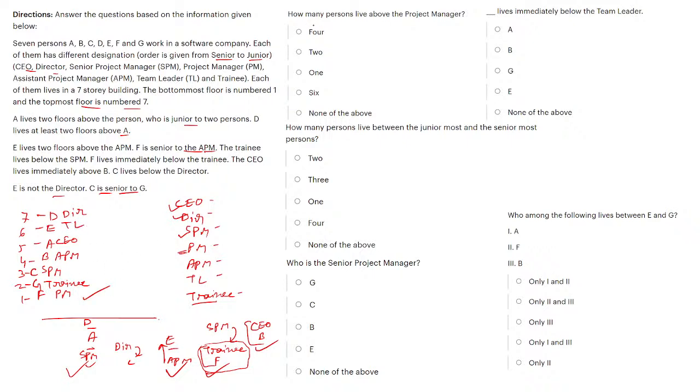Now moving to solve the questions here. How many persons live above project manager? Project manager, total 7 persons, and PM is at the bottommost layer, that means 6 persons there, right? How many persons live between junior most and senior most? CEO and trainee in between. CEO is where? Here is CEO and trainee, so only 2 persons, right? Who is the senior project manager? SPM, that is C, right? Lives immediately below team leader, that is E, A, CEO.